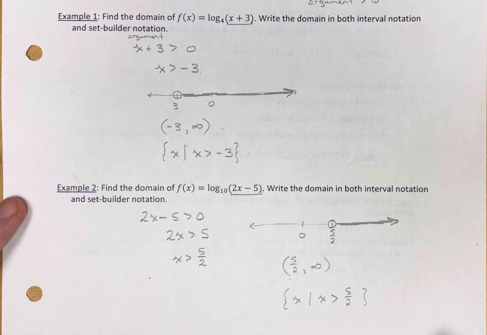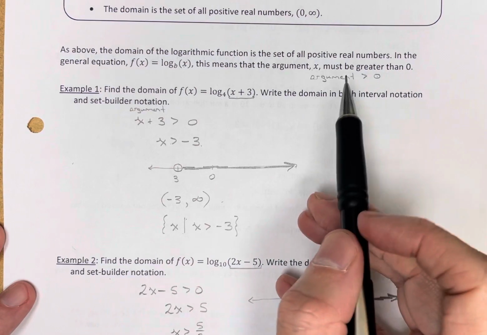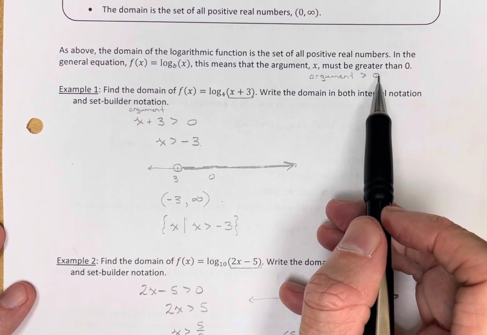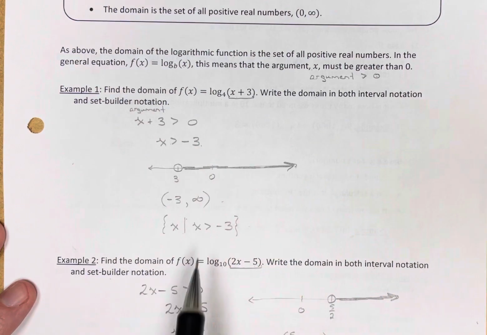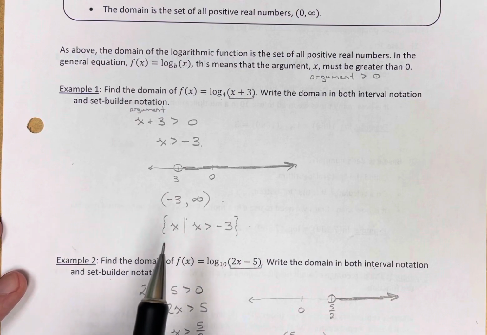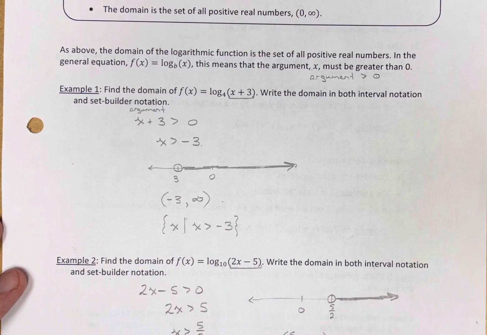Okay, so the key part of this, as you look for the domain of a log function, the key piece of this is right here. Your argument must be greater than 0, and you may need to do a touch of math here and here to come up with the x values that meet that criteria, that tell you that are within the domain of that particular logarithmic function.